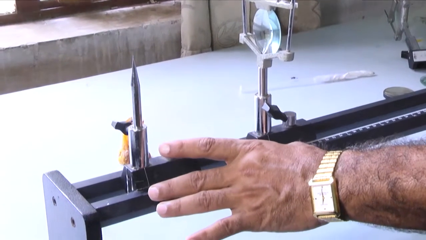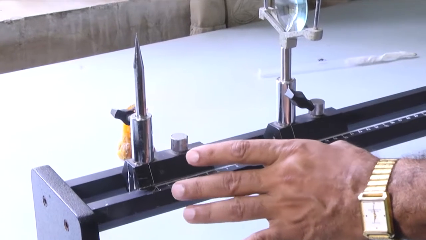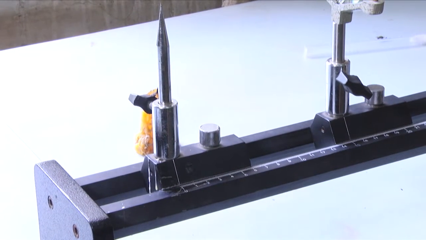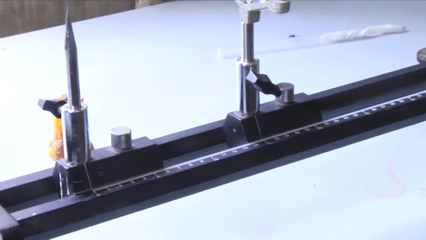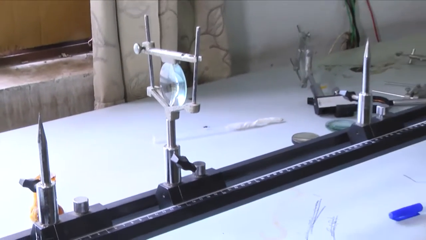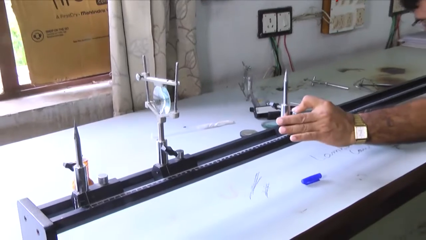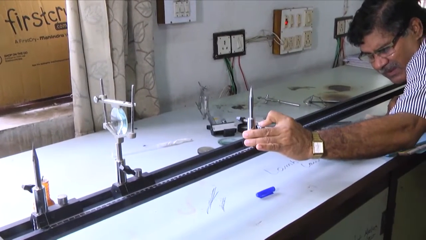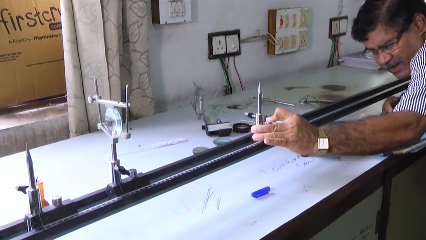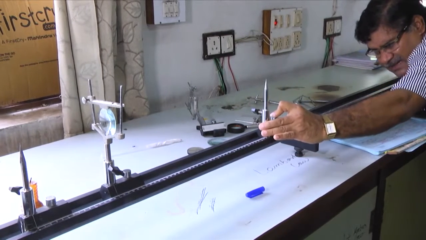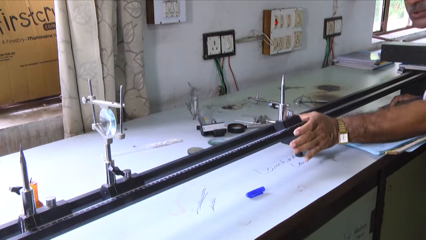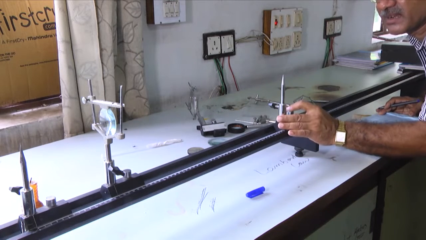Earlier the reading was 55 point something, so this reading should be higher than that. From the theory of the lens you can guess that. So it should not be less than 56.